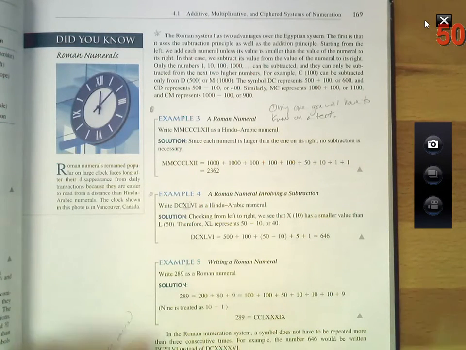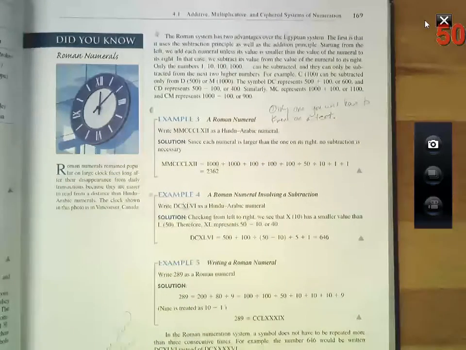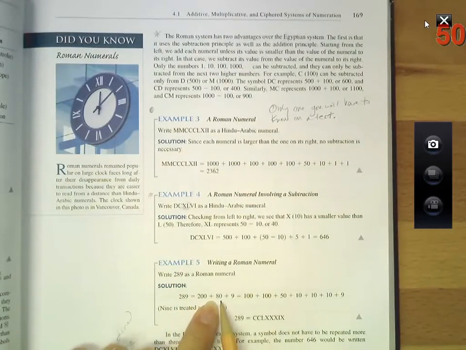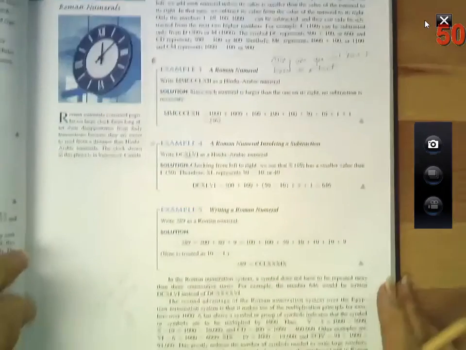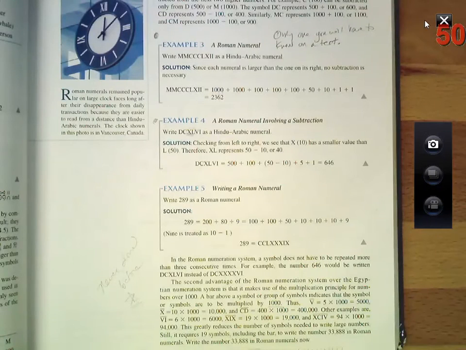Write 289 as a Roman numeral. So you've got a 200, an 80, and a 9. You need 200, which is a C and a C. 80 is a 50 plus 10, 20, 30. So 50 and 10, 20, 30. And then you need a 9. So that's an IX, or 1 from 10 is 9. The only ones you would combine the two would be 5 and the 1s, right? What about an 8? That would be a V and 5 and 3. So you wouldn't do an X and 2 behind it, just 1 behind it.